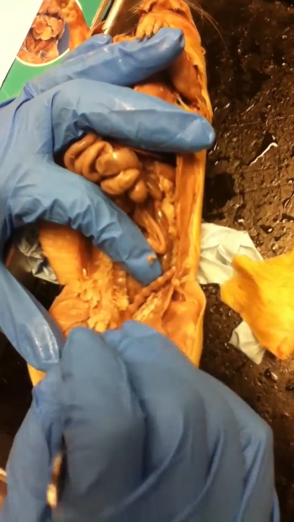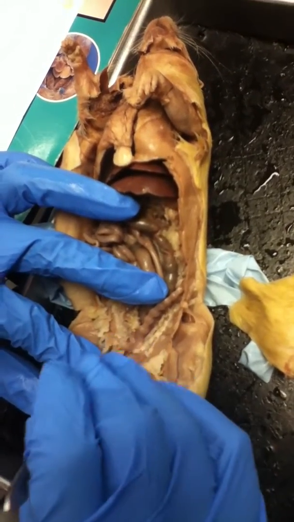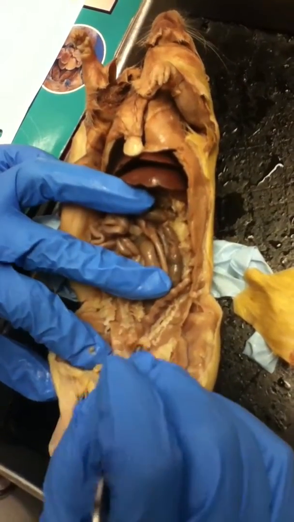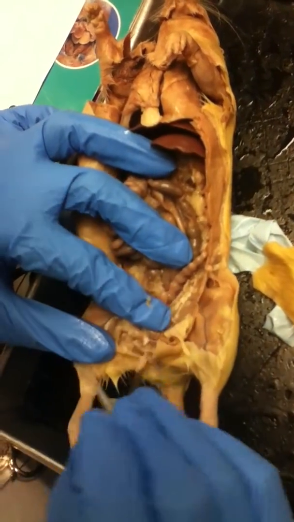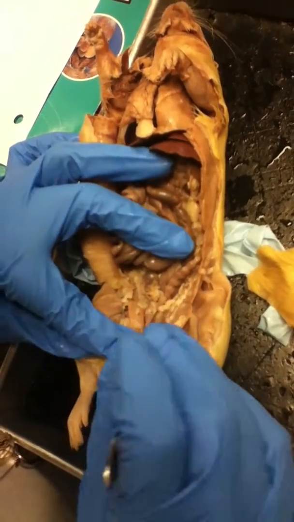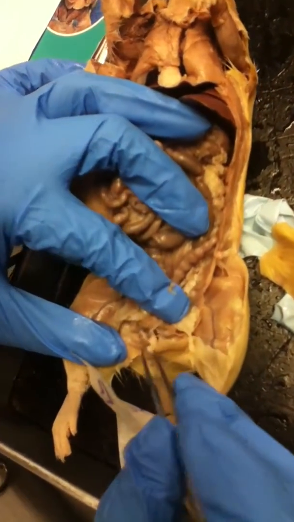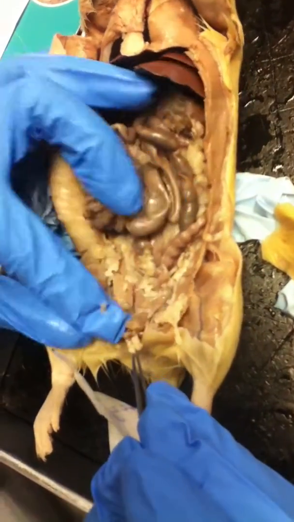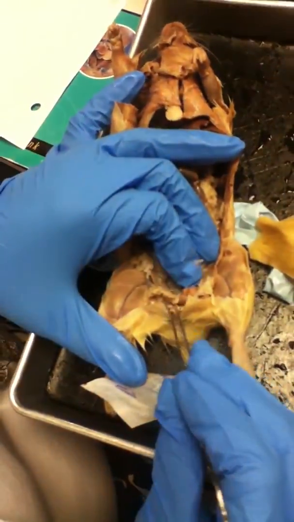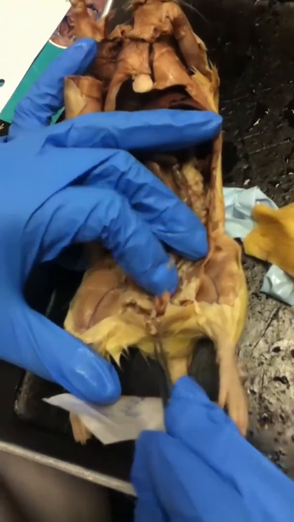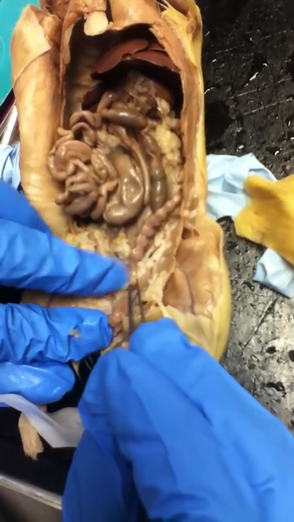Clitoris, let's see. The clitoris is really tiny on this one. This would be the clitoris. It's right there. Can you move that tab? Yes. Okay, that's the clitoris. Then this is the bladder, the urinary bladder.